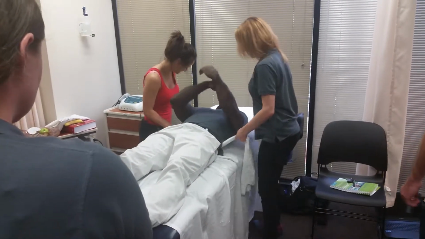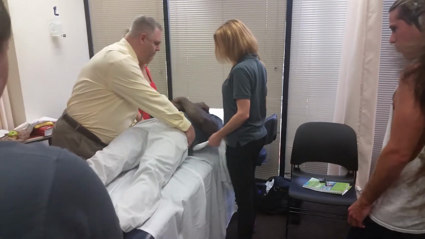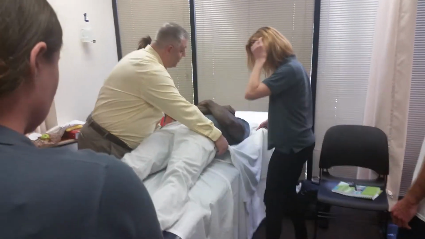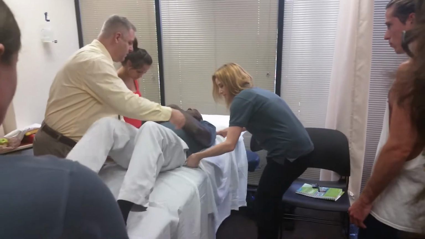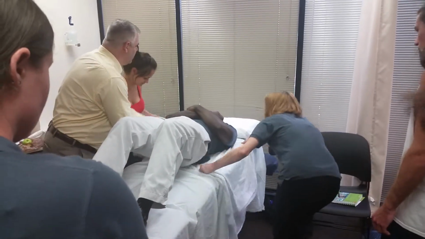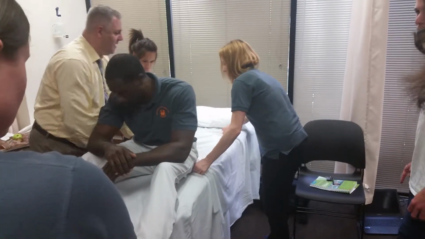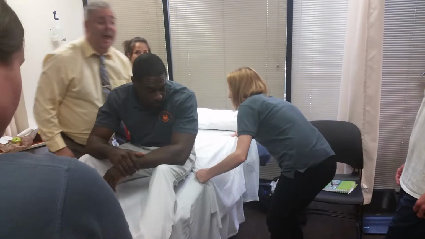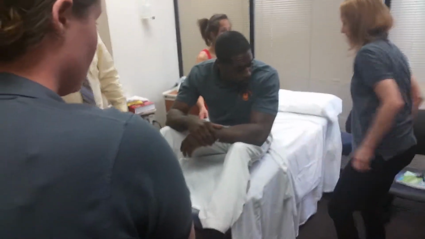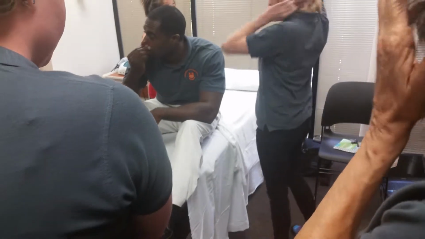Shouldn't that towel be underneath his hips also? Yeah, bridge up, just bridge up. You're dragging his head again. Like Mike says, it happens all the time. You've got to roll them to one side, then roll them back, grab it, roll it back up, and then redo it.